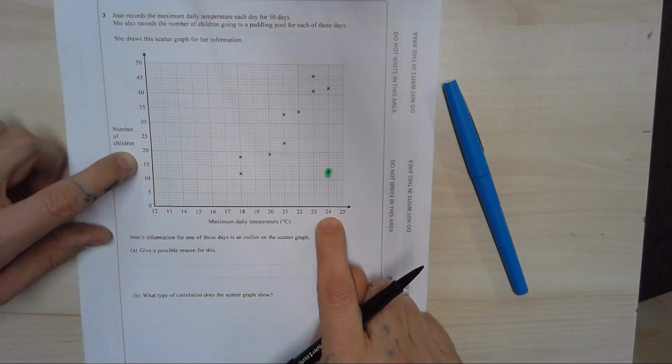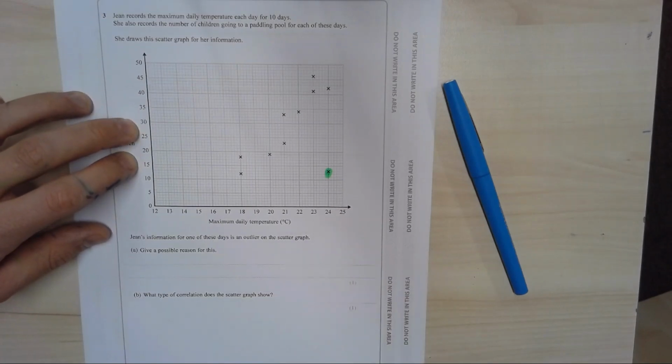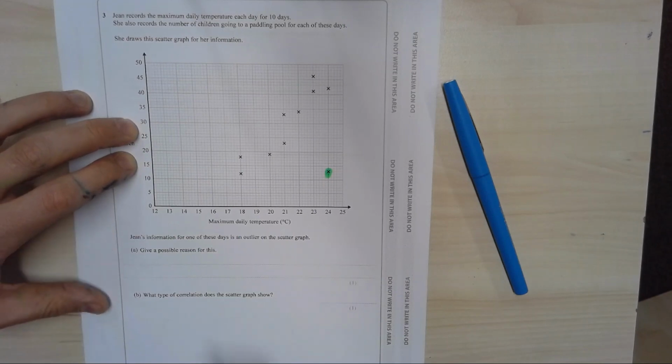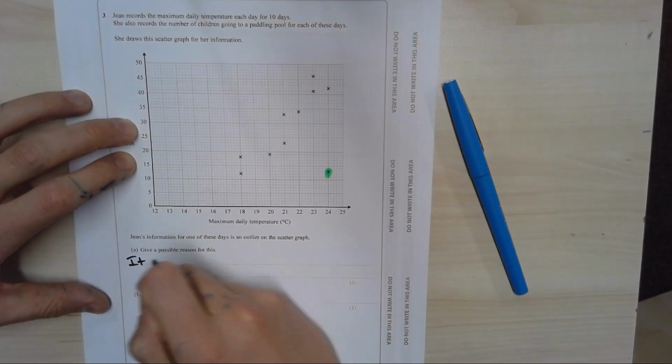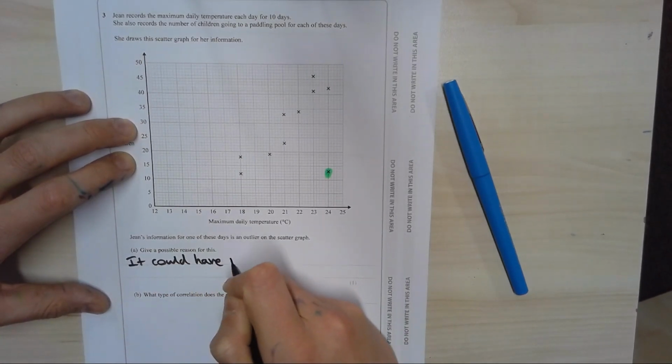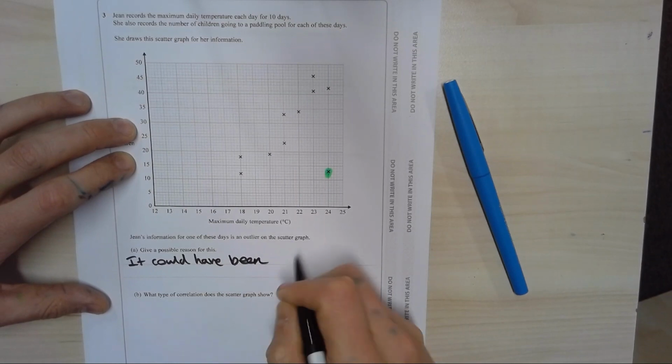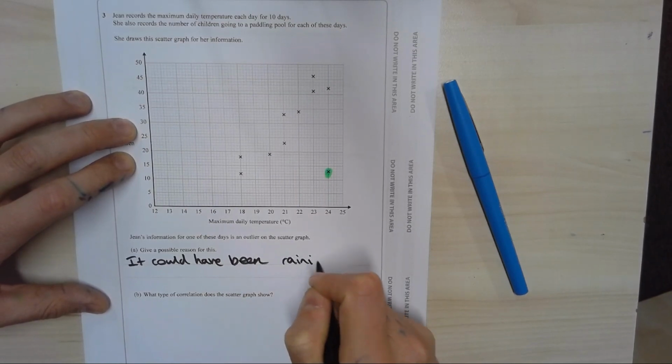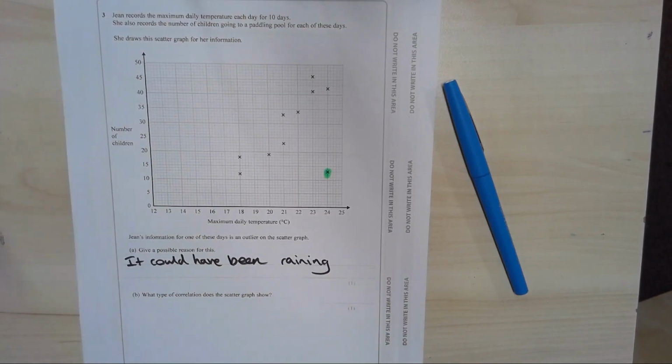So I'll give you one example from the mark scheme. It could have been raining, for example. Okay, so we're saying a reason why on this particular hot day there weren't many children is because it might have been raining.